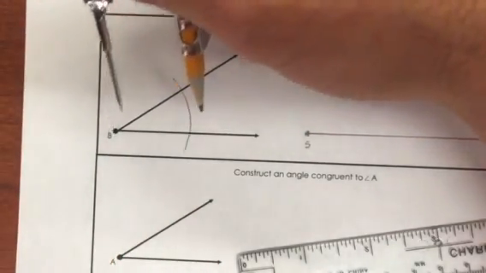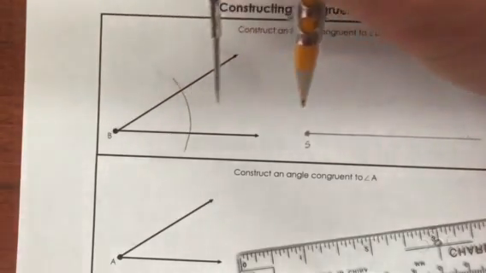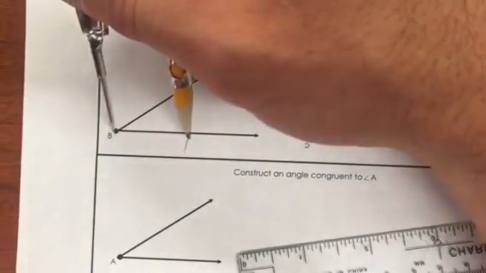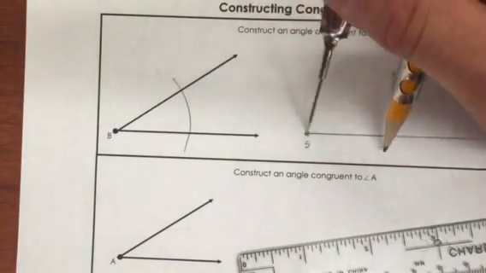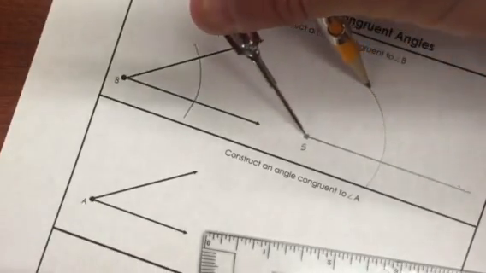Now you're going to lift this. Do not change the size of this compass. You're going to lift it and you're going to move it to the point S, or whatever you called it here. Okay, so we're just picking it up after drawing the first arc and moving here. And draw a similar arc, just like the one you just drew, just like so.